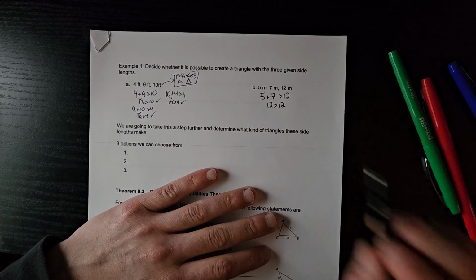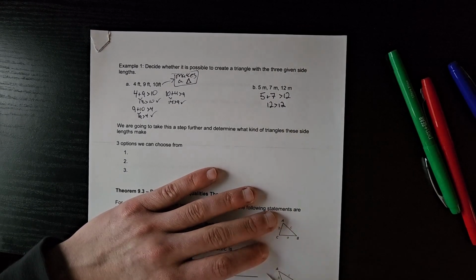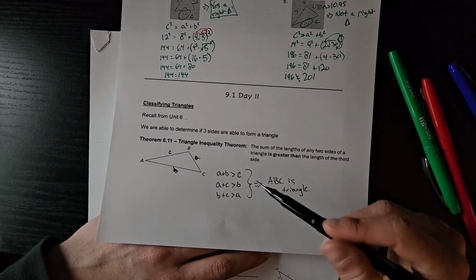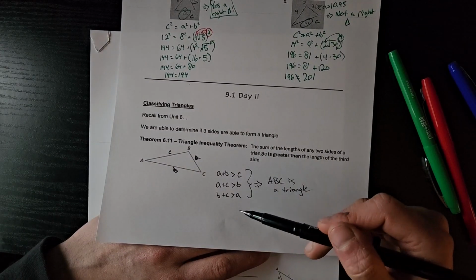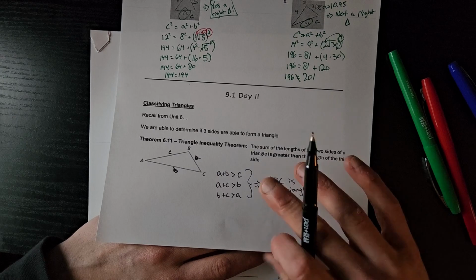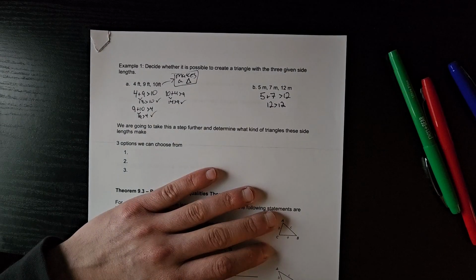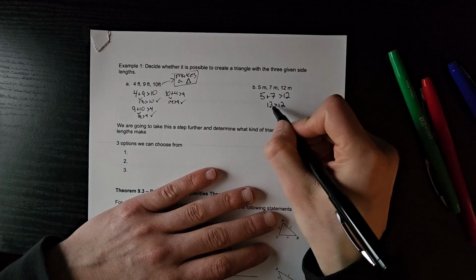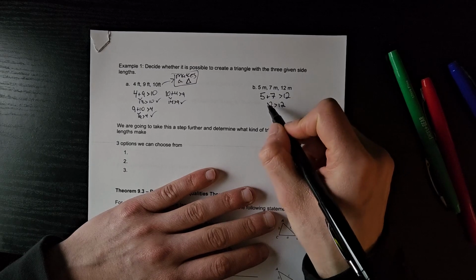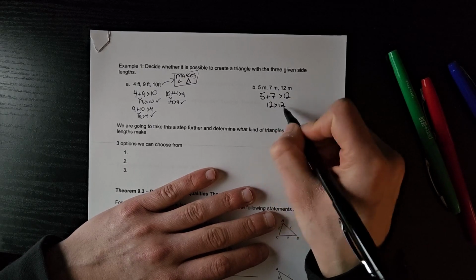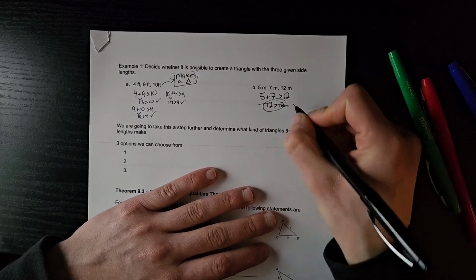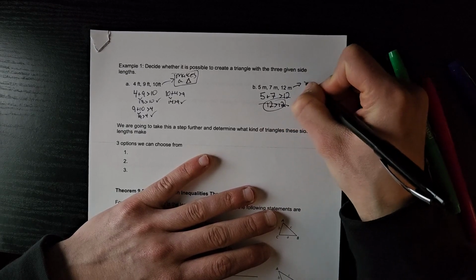Well, in the theorem that we just wrote down and kind of worked out a little bit, I do not say anything about equals to or less than. Only greater than, strictly greater than. These 2 side lengths, when they add together, they equal the third. This is not allowed. So that means that these do not make a triangle.